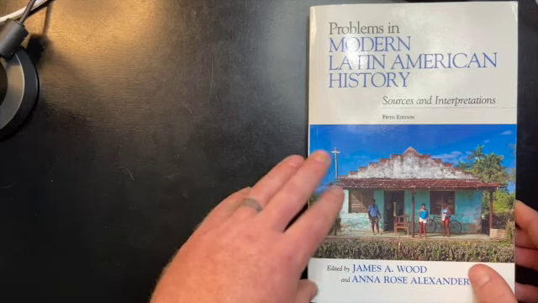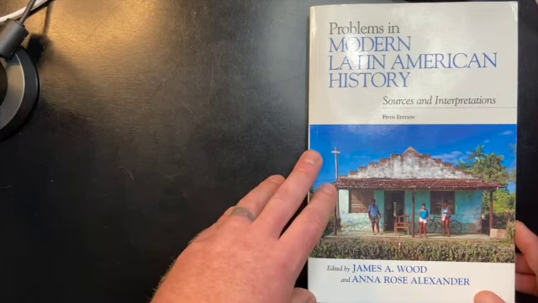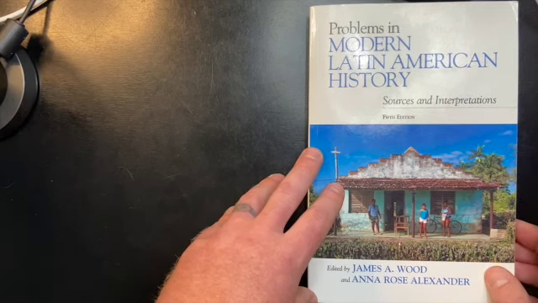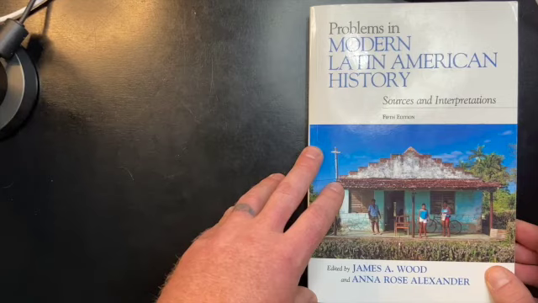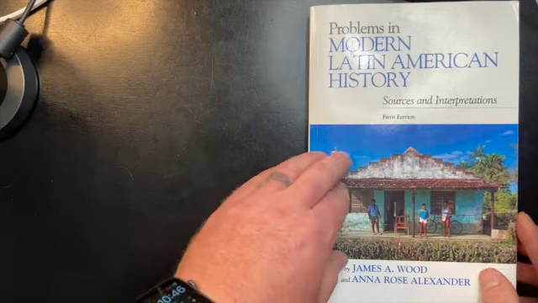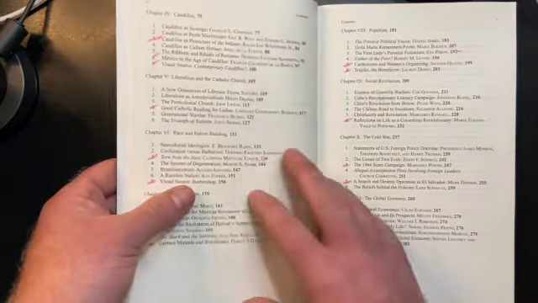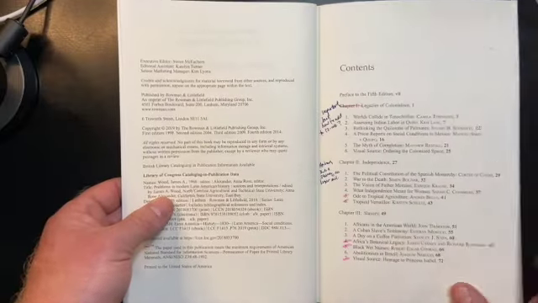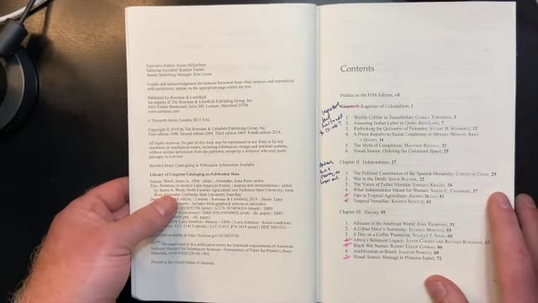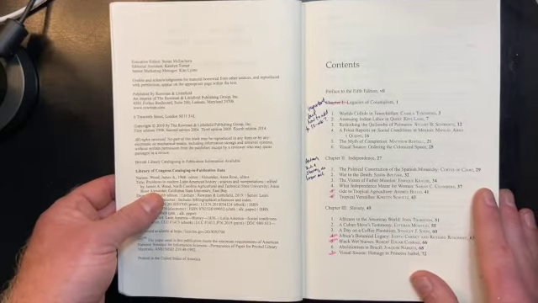All right, so for Unit 2 then, and again, this pattern will apply to every unit in our class, the assignment in Wood and Alexander is chapters 1 through 3. So I'm going to open the book. Just for the sake of showing, I'm going to look at what chapters 1 through 3 are about.